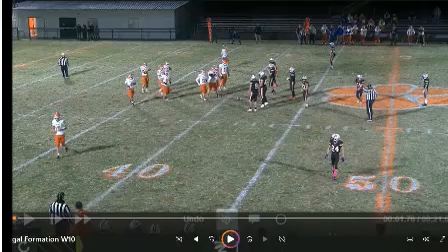Now, on plays like this, I would like to see both wing officials be able to recognize this as being a foul, and we have 2 flags down at the snap.